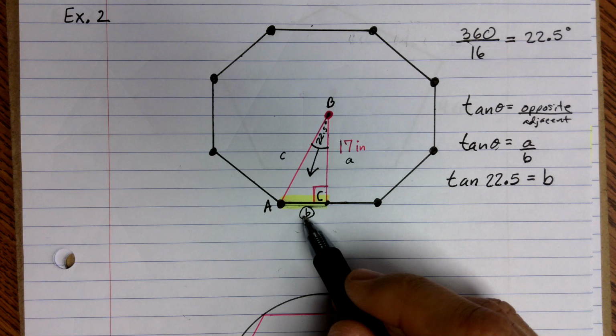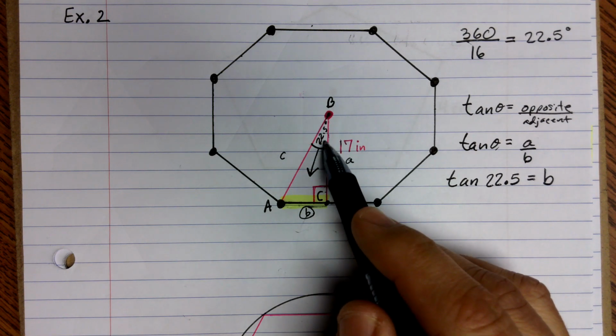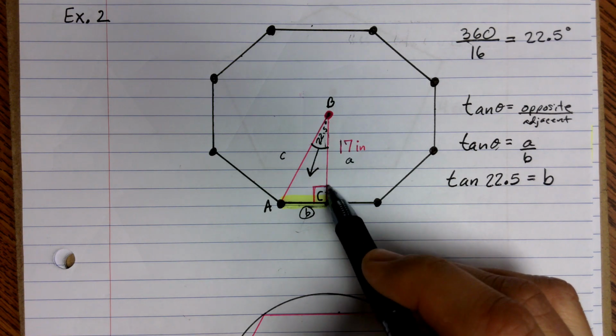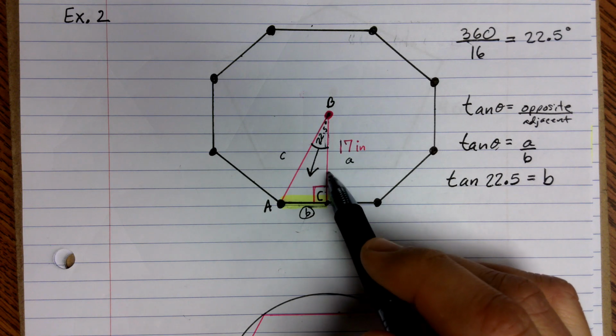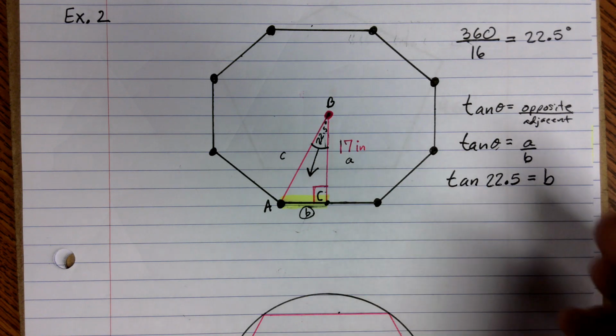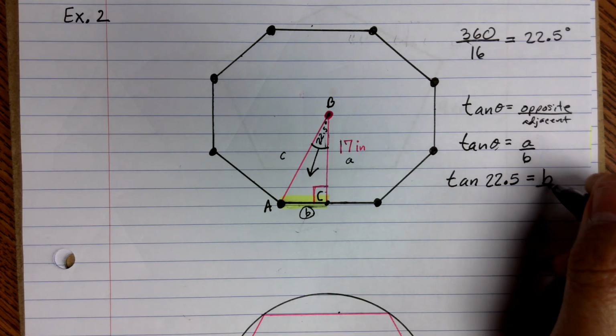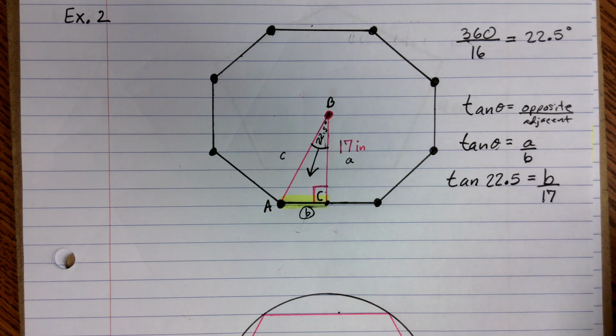And it's going to be over the adjacent side of the angle. The adjacent side touches the angle. So this side of the triangle touches that 22.5 degree angle, and it touches the 90 degree. So that's going to be our adjacent. So that's going to be 17.